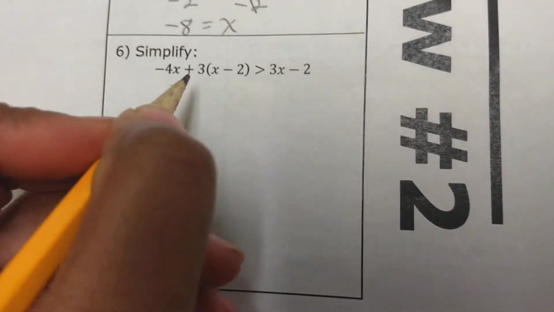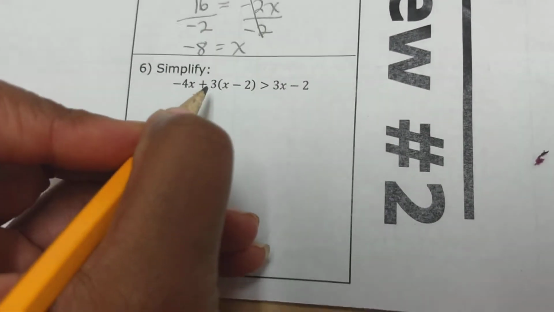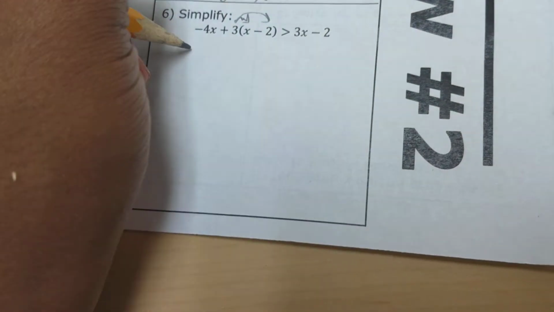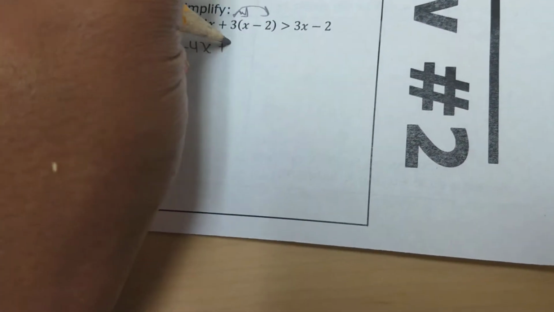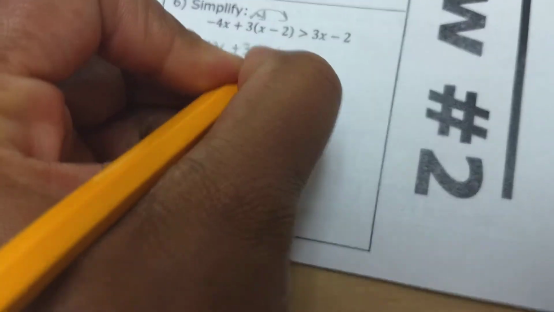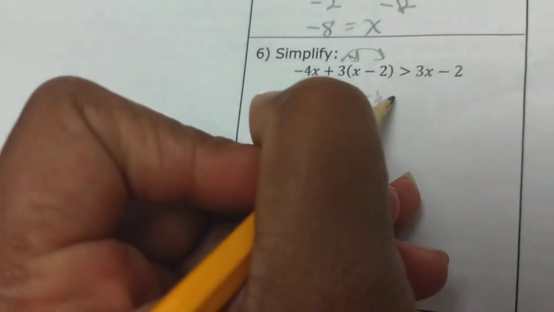Or to simplify, I would first use my distributive property. Negative 4x plus 3x minus 6. I'm a lefty, sorry. And I don't apologize for that. I'm a lefty. Work with me.